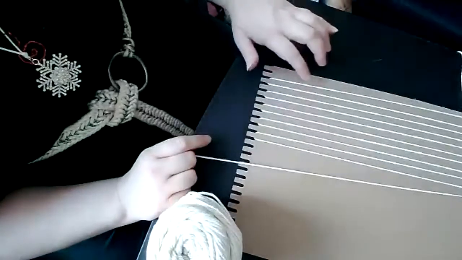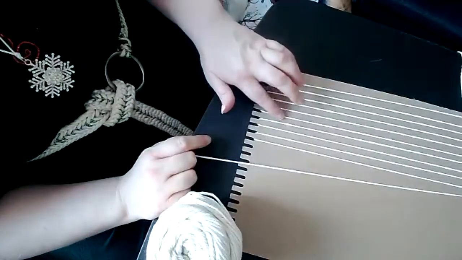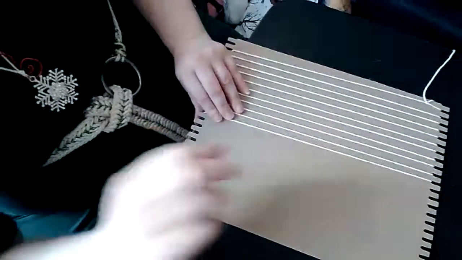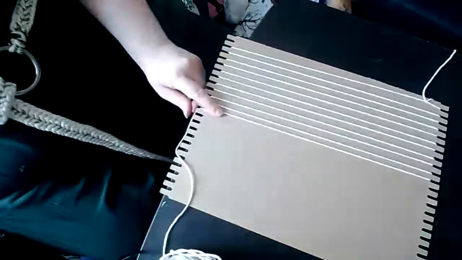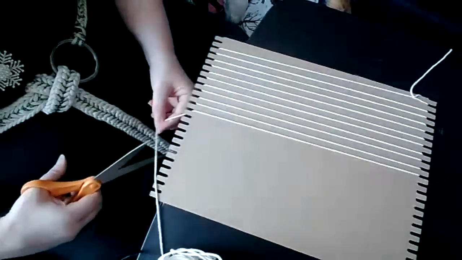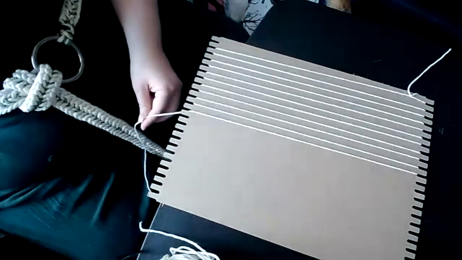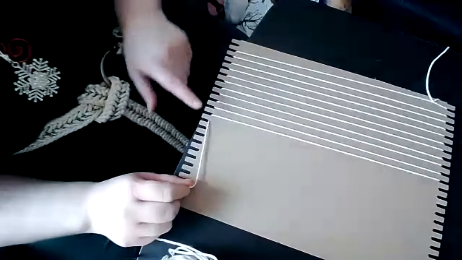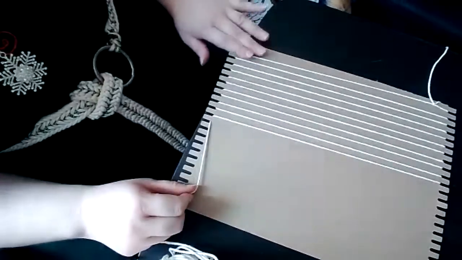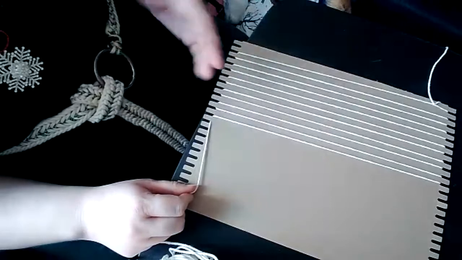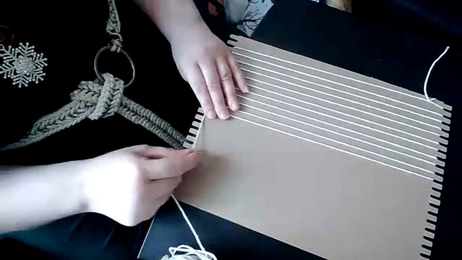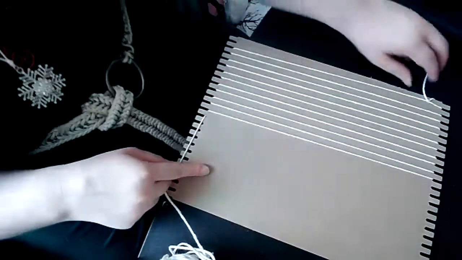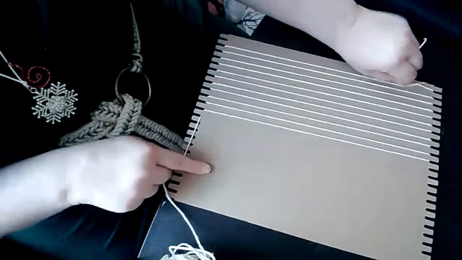So let's count the threads here. 1, 2, 3, 4, 5, 6, 7, 8, 9, 10. So 11. That'll be my last one. So once again, I'm going to leave a large tail. Now what I'm going to do with this one is I'm not going to tie it right off here because I want to be able to keep at least one end a little bit open, that if I need to adjust tension that I can for tightening things. It's not going to get super tight on a cardboard loom, but it still can be usable.